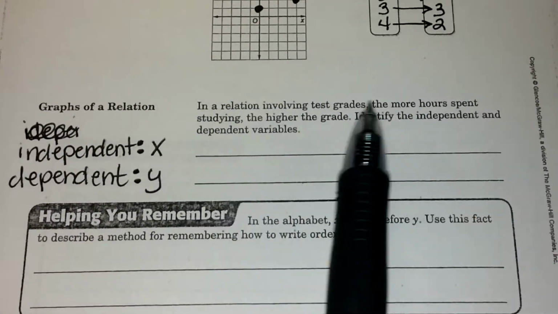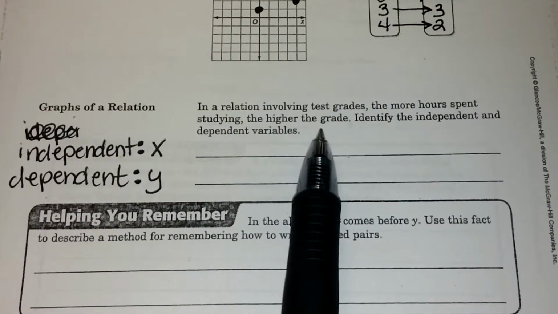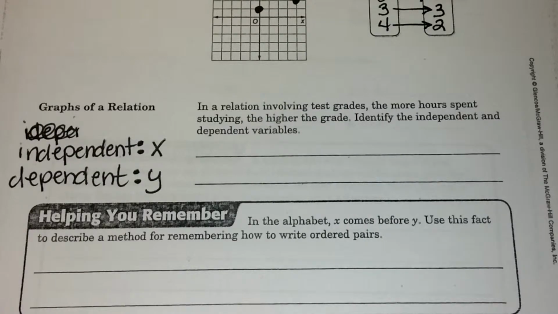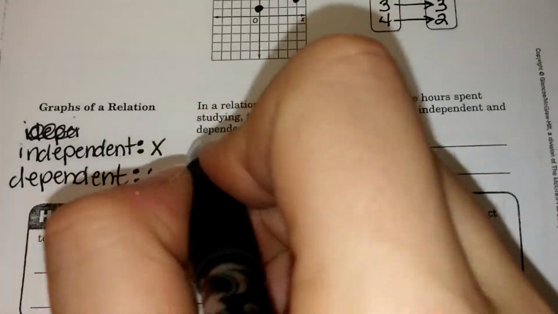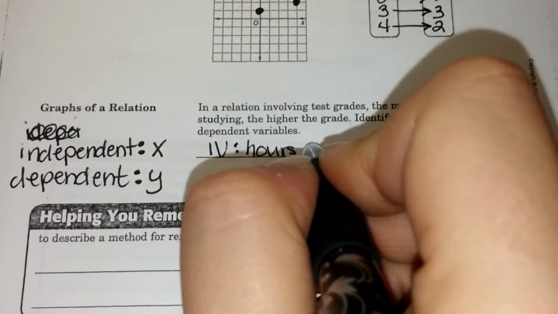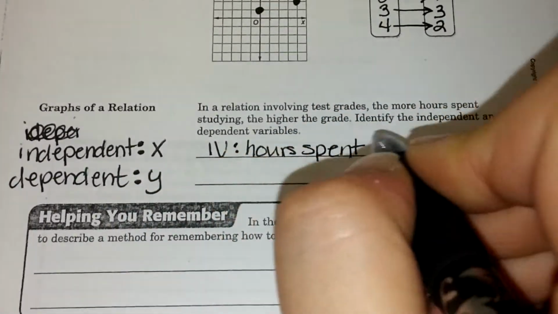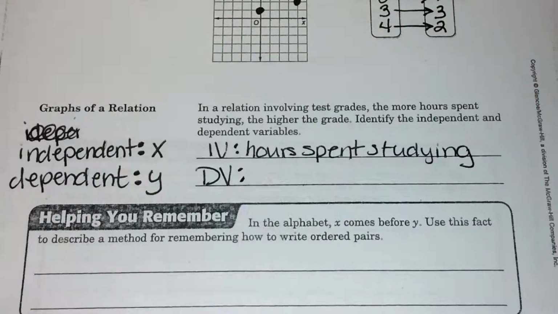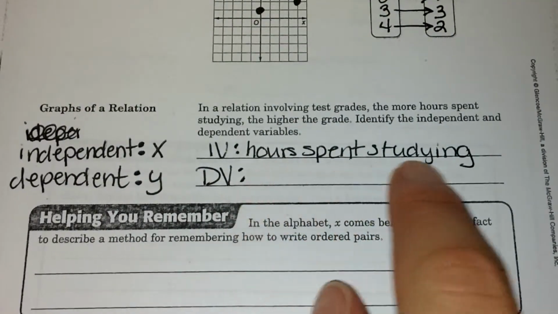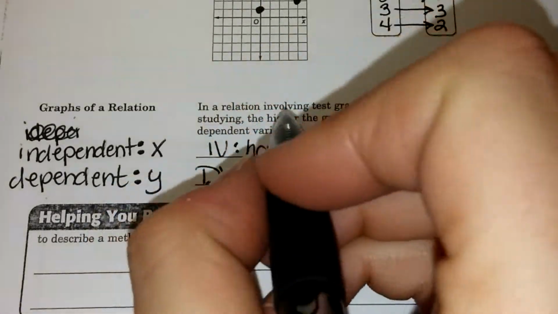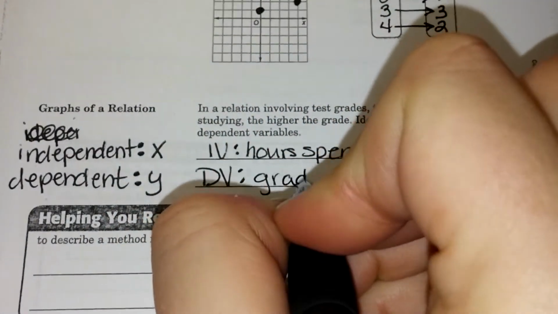If we look at this, the more hours spent studying, the higher the grade. What you're changing is the number of hours spent studying. So your independent variable is hours spent studying. And your dependent variable is your outcome. If you are controlling the number of hours you study, your outcome, your dependent variable, is the grade earned.